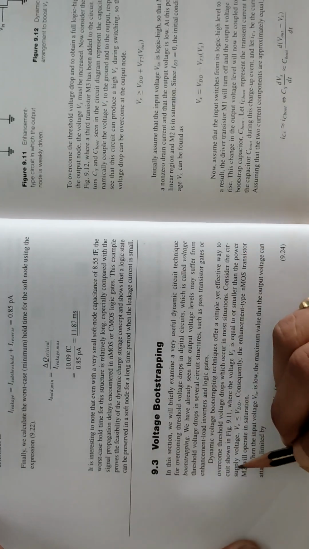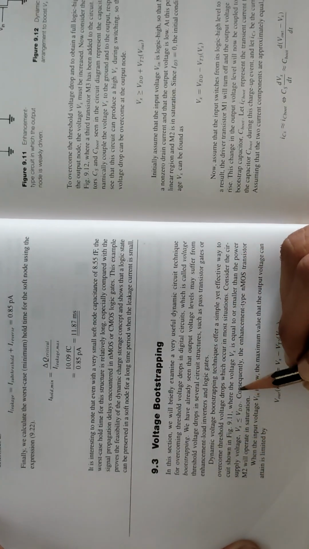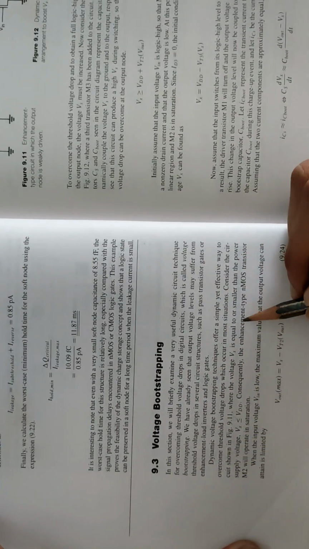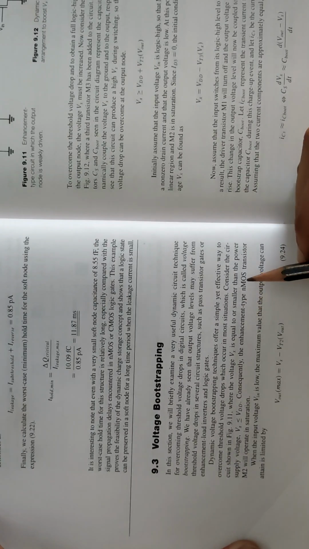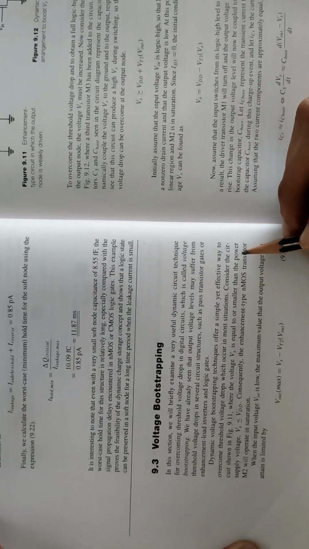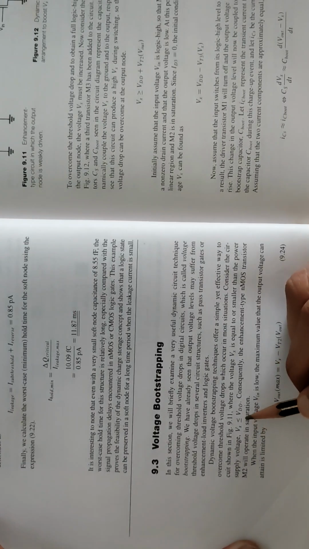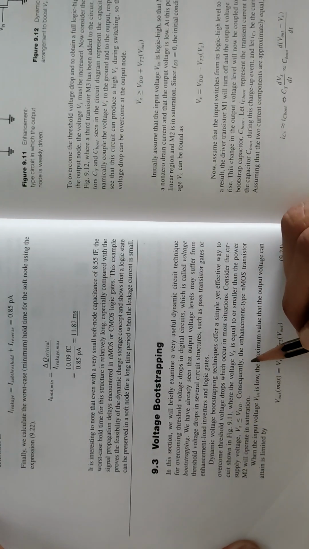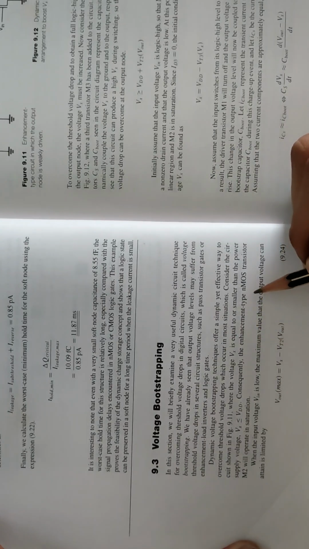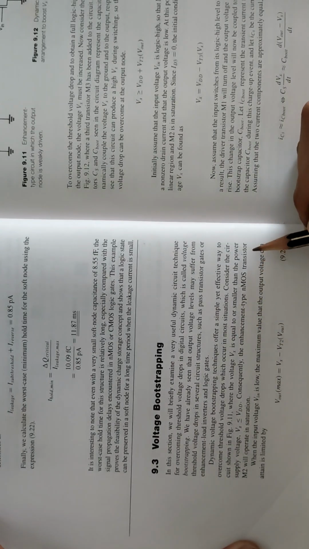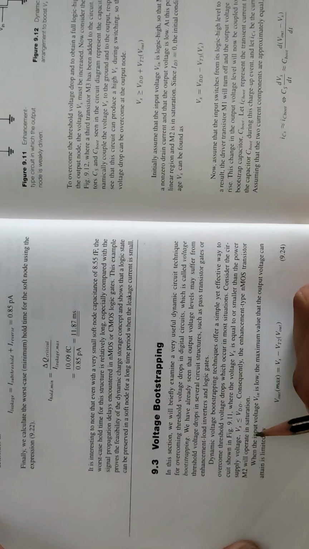Consider the circuit shown in figure, where the voltage Vx is equal to or smaller than power supply, Vx less than or equal to VDD. Consequently, the enhancement type NMOS transistor M2 will operate in saturation.